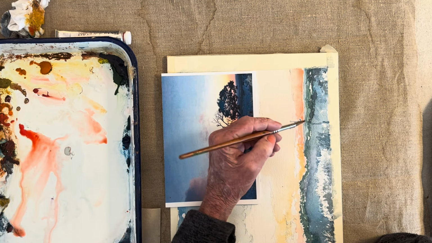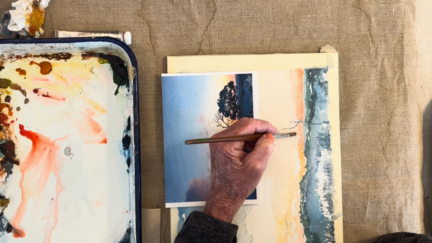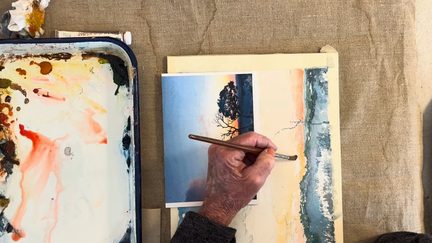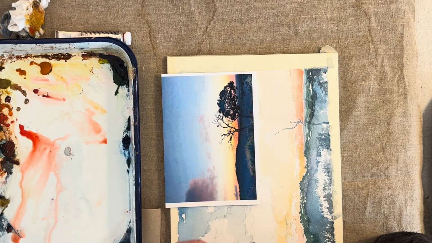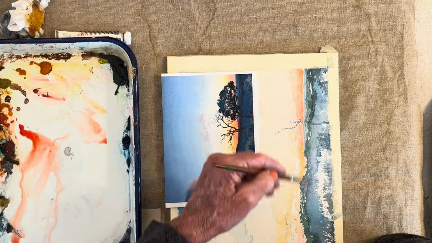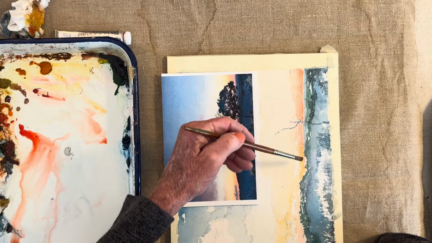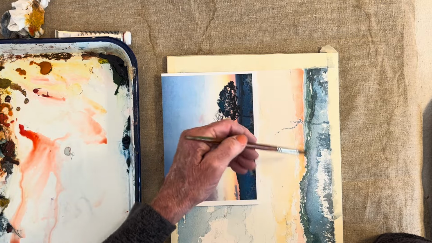All right, so I want to break that up and soften right here, have it fade. See how that's a little less boring. I want it to transition, not be all the same. I have more pinkish red here, more yellow orange here.